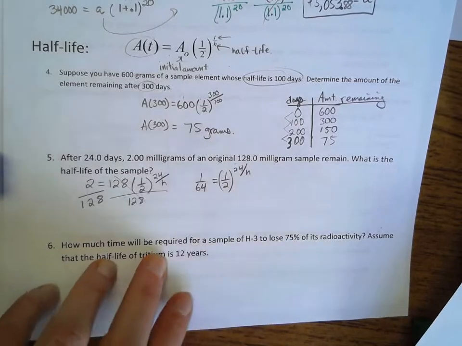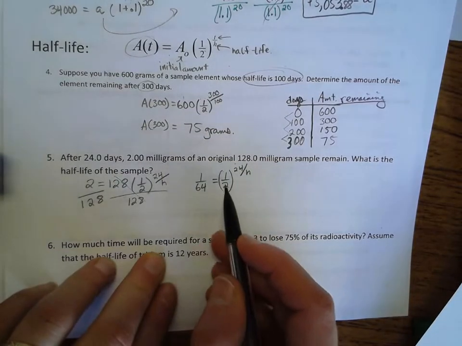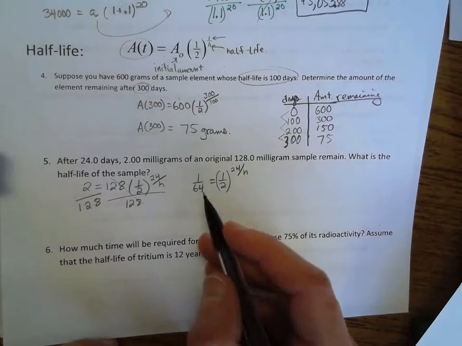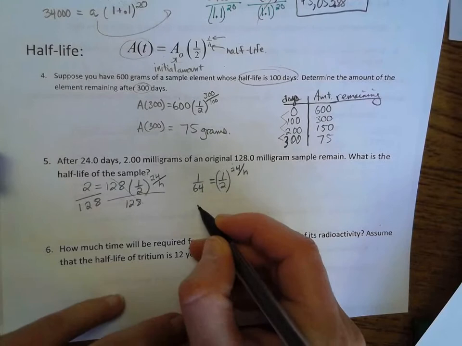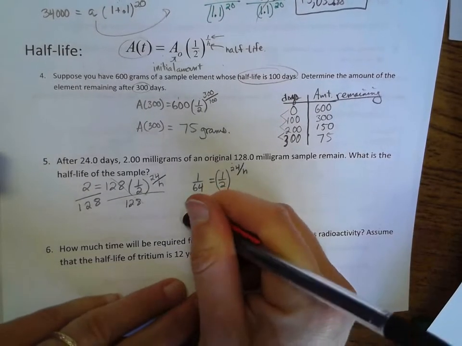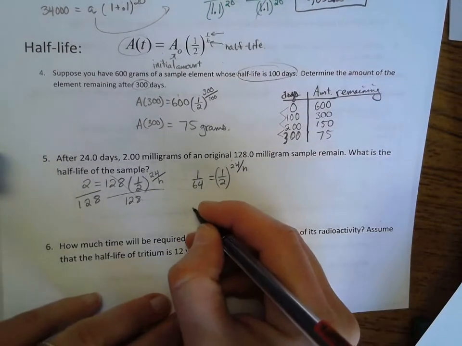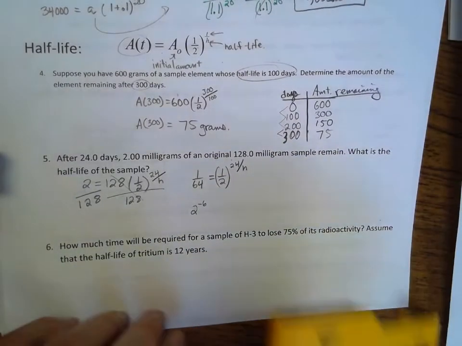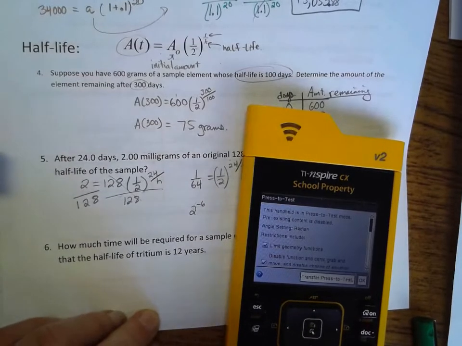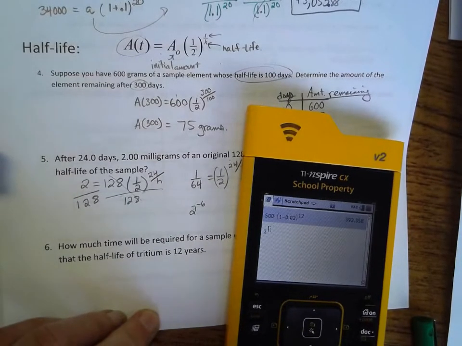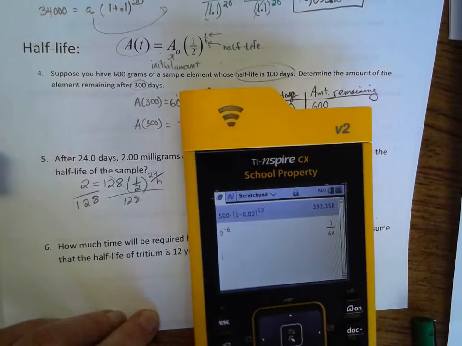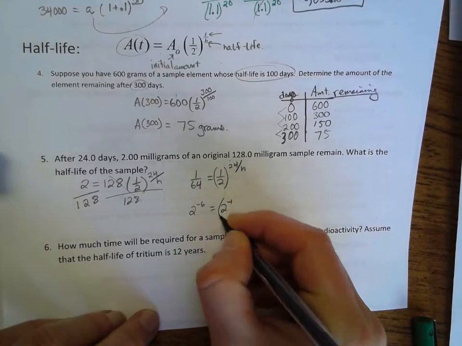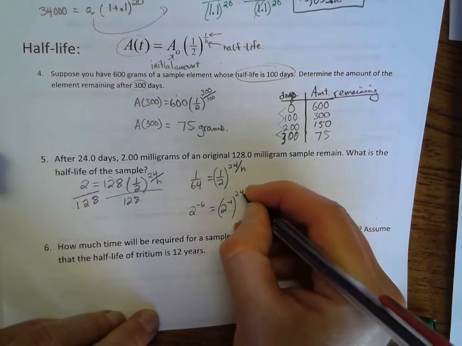Now when I look at that problem, I notice 64 and 1/2 are powers of the same base. Specifically, they're both powers of 2, so 1/64 can be written as 2 to the negative 6th power. If you're not sure about that, you take out your calculator and you type it in, and you go 2 to the power negative 6. Oh, look, yay, it's 1/64, so negative 6 it is. And then this is equal to 2 to the negative 1st to the power 24 over h.